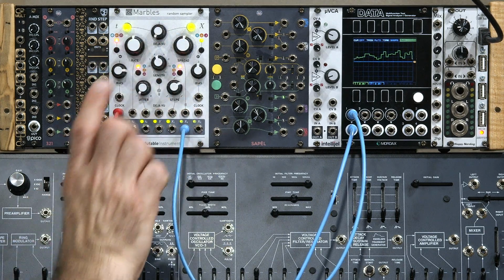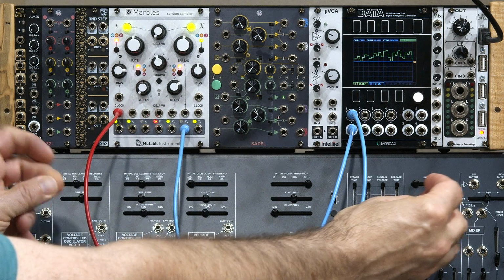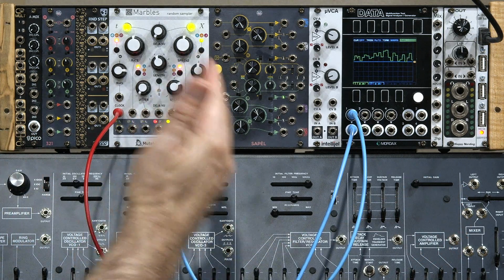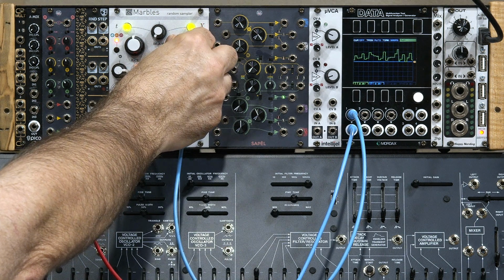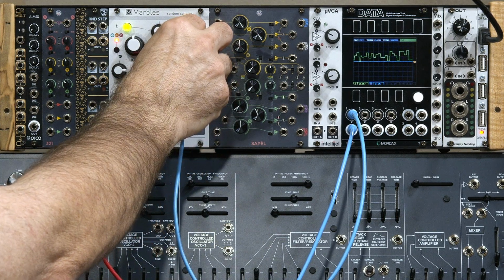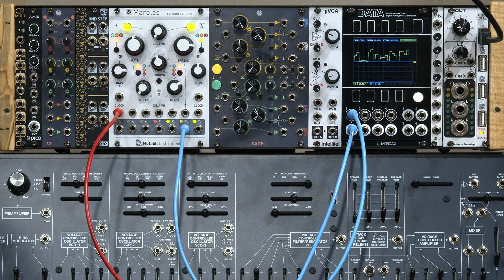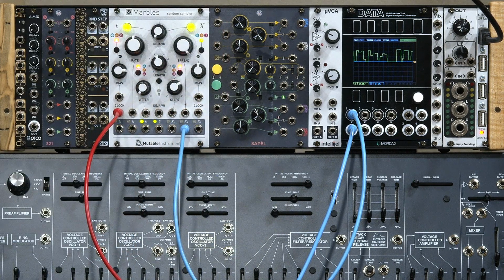As I push spread further clockwise, it starts pushing that distribution out towards the edges. So rather than focusing on one note, it starts to focus on the extreme notes. It pushes away from the center. A little bit more in the way of high and low notes there. More so. Until we're just the highest and lowest octaves.